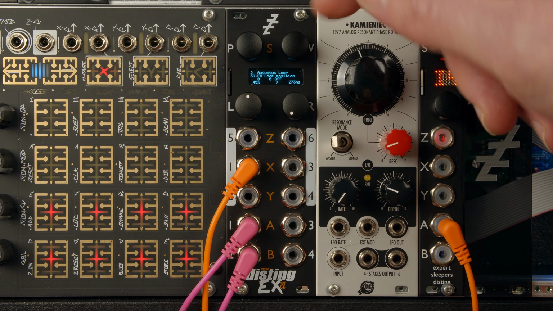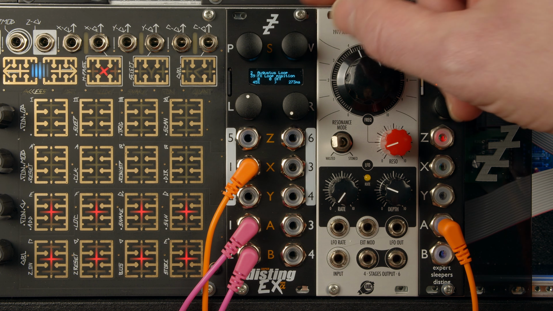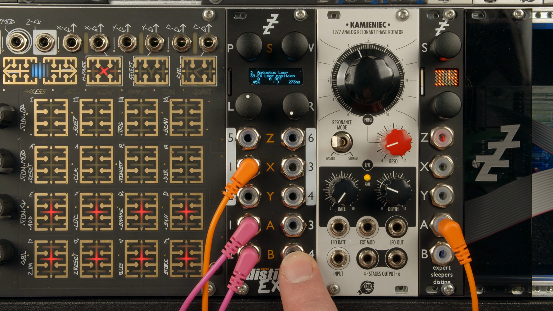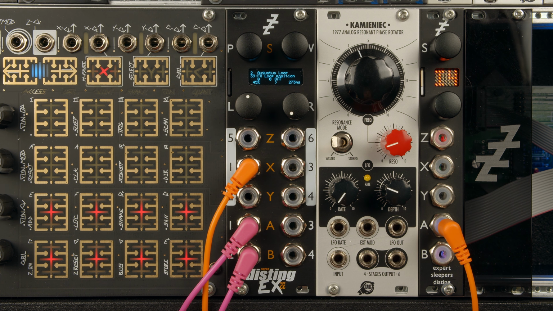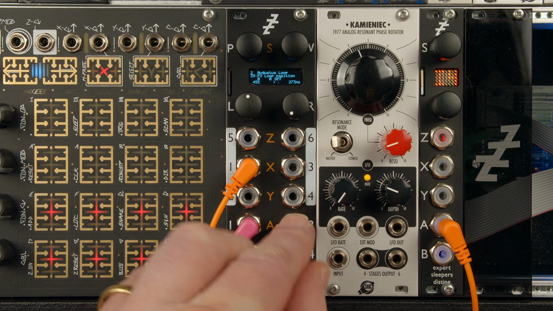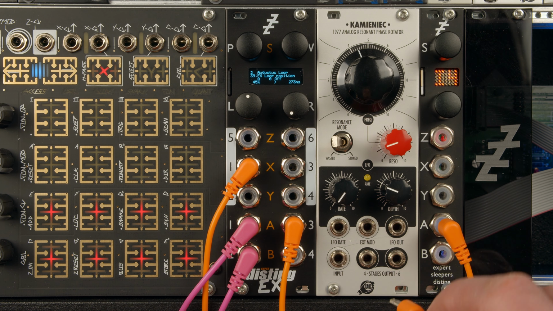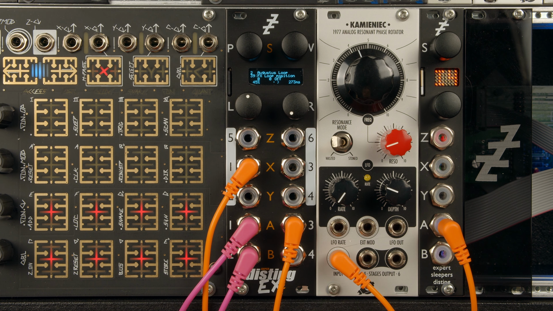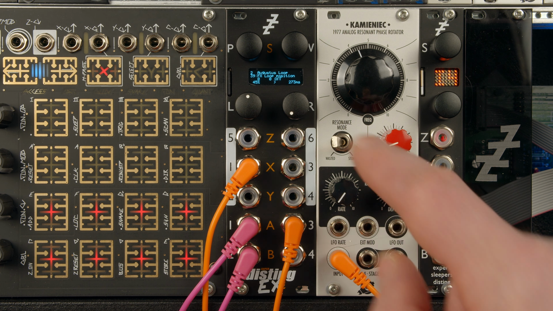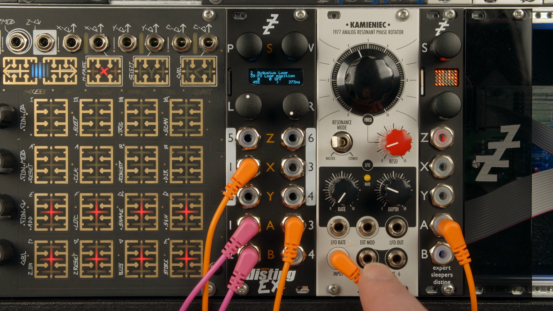So if you enable the effect loop, which is this parameter here, 39, these two are the send of the effects loop. So this is where you take a signal from the module and plug it into something else. I'm going to use this Kamenique phaser, and then you can bring the output of this back into the module, and then that is inserted inside the feedback loop.